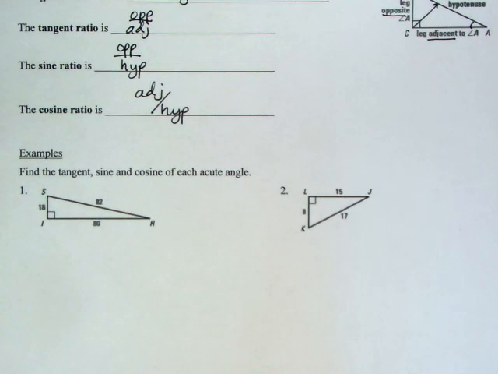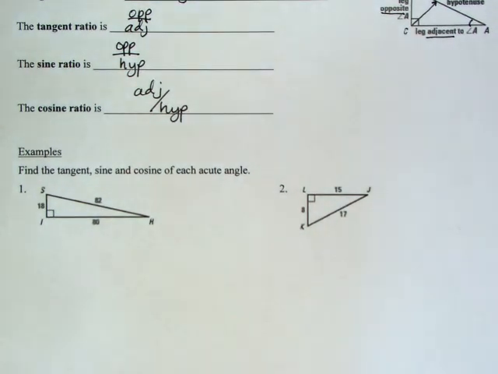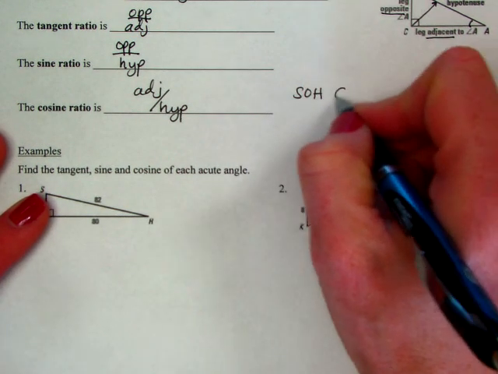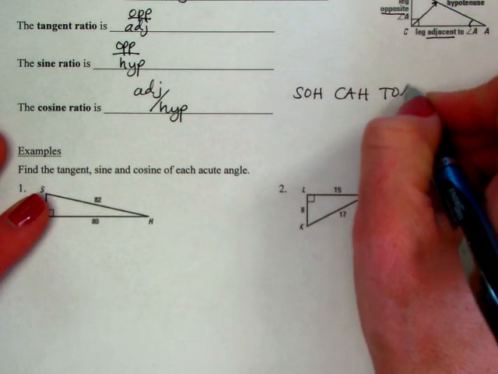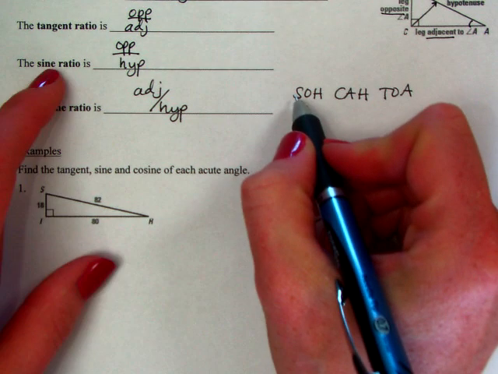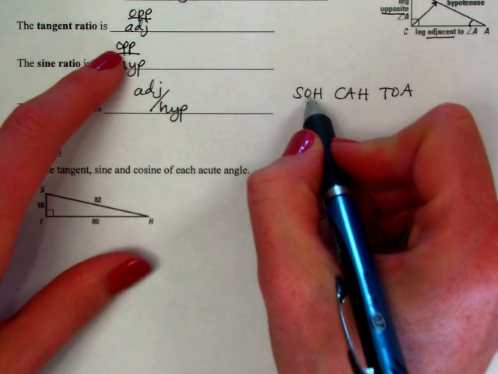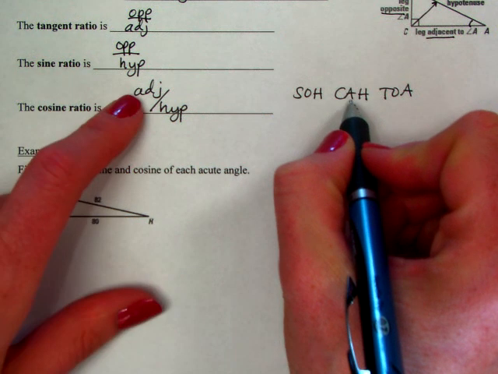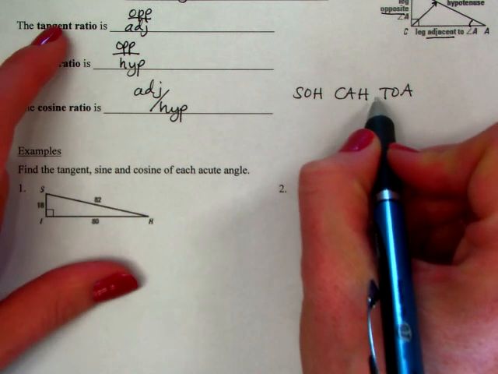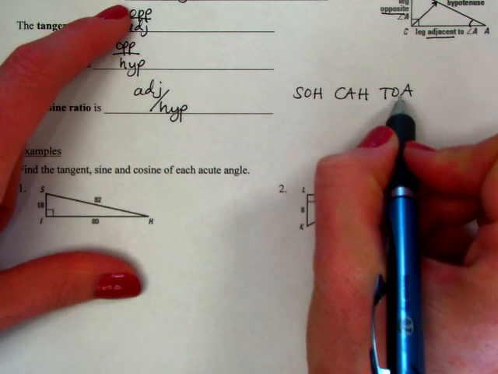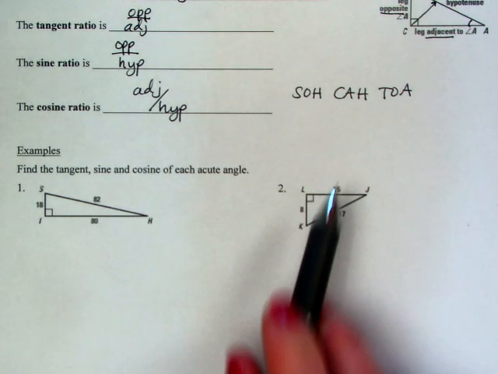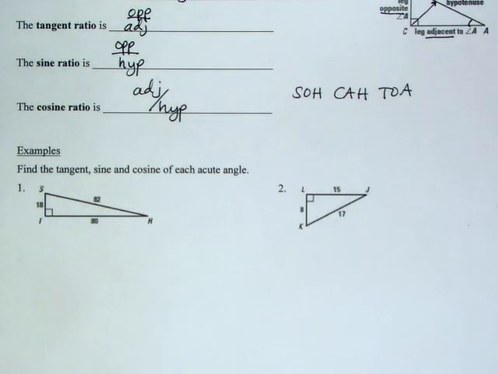One of the tricks we kind of use to help kids remember all of these and who goes with who is this little acronym SOHCAHTOA. And so this is S for sine, and sine is opposite over hypotenuse. Cosine is adjacent over hypotenuse. And tangent is opposite over adjacent. And so it kind of walks you through what you should be using for each one. So if you keep this handy, you'll kind of get to know which trig function uses which sides.